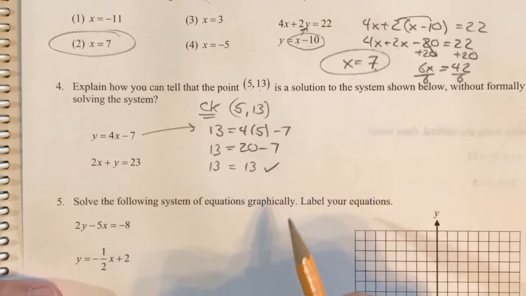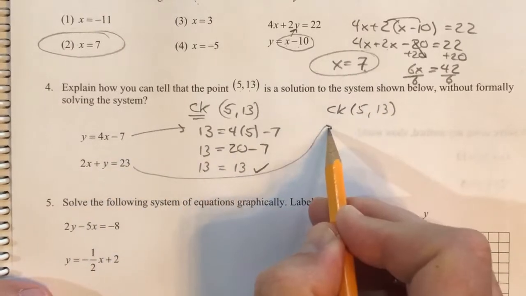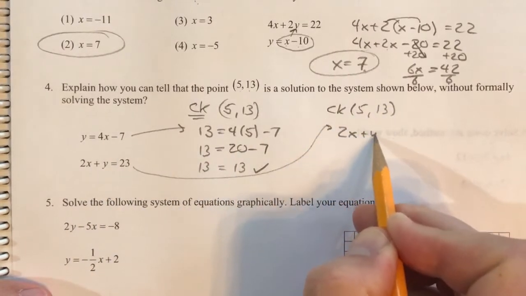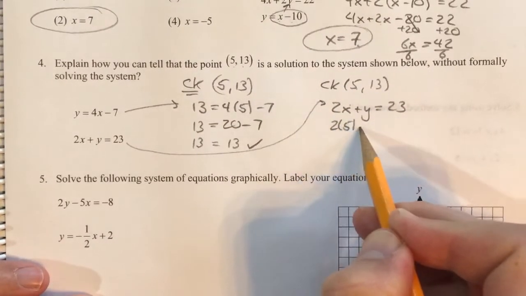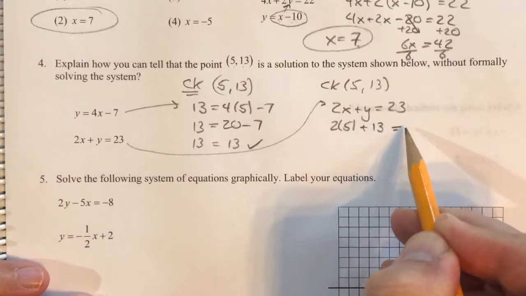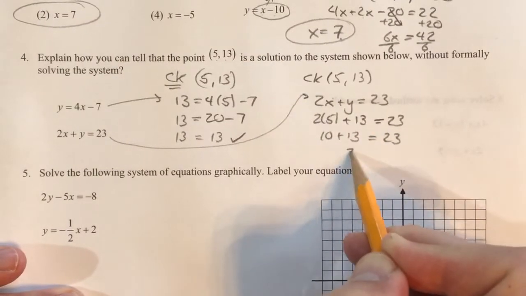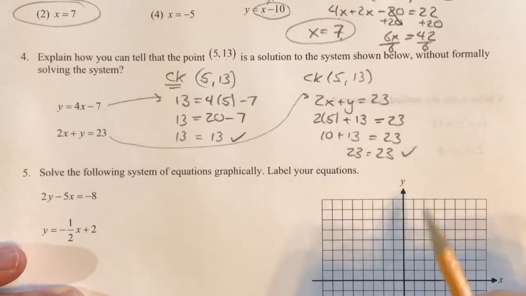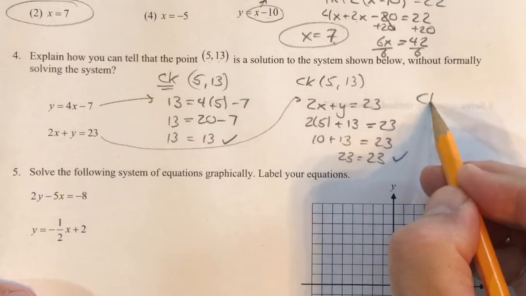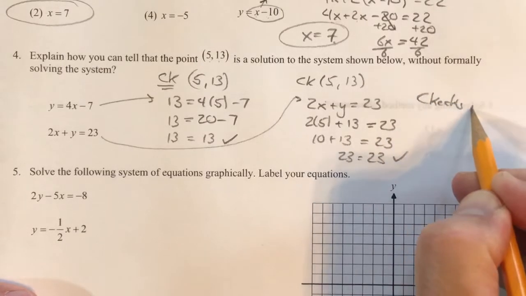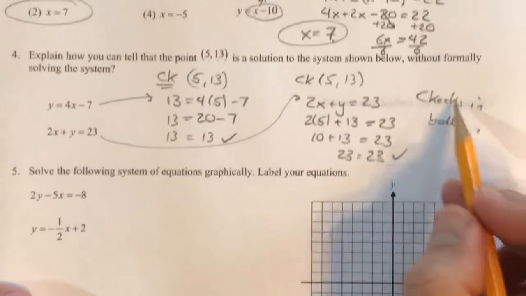So I'll put a little check mark there, and now I'm going to check it again in the other equation. I've got 2x plus y equals 23. Putting the 5 in there for x, putting the 13 in here for y. I get 10 plus 13. Yep, 23 equals 23. So yes. How do I know this works? It works in both. I check both. It's true in both.